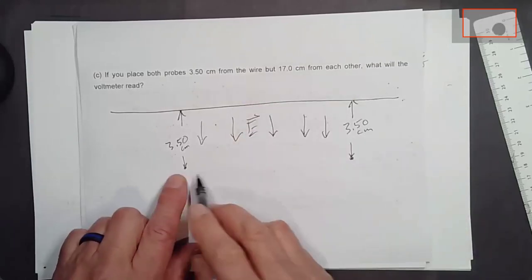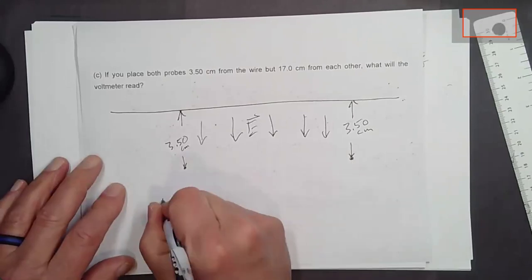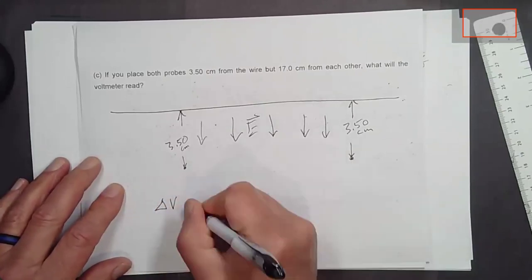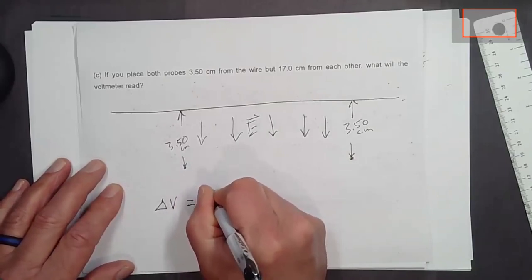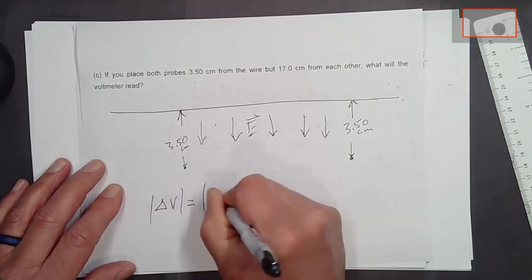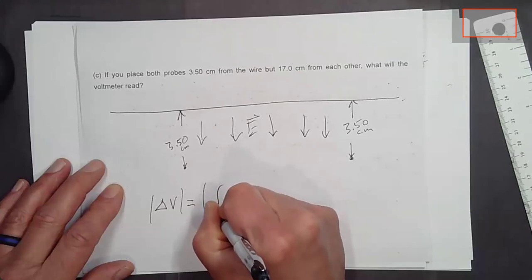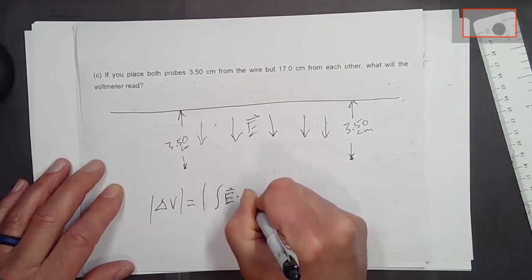Okay. Now, if you want to know the potential difference between these 2 points, delta V, and let's just suppose you're after the absolute value of it, so you're not going to put the minus sign on there. Or you could just imagine doing this, taking absolute values of everything. But it'll be E dot dl here.